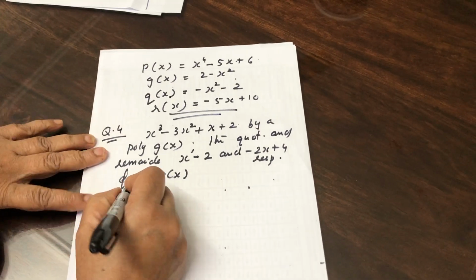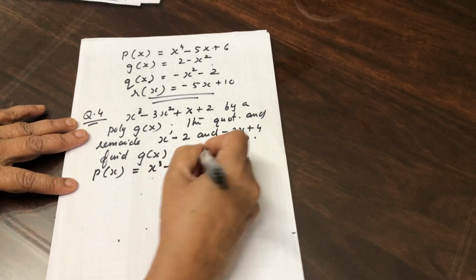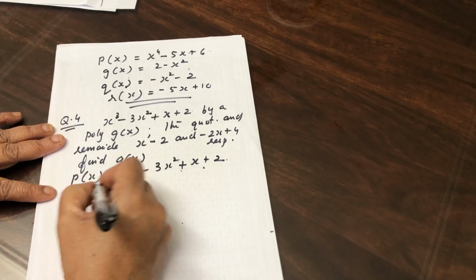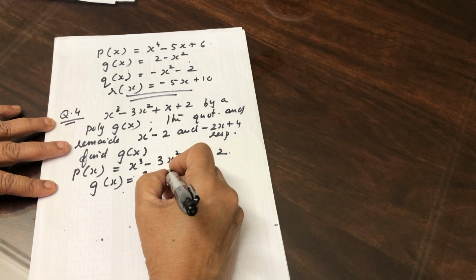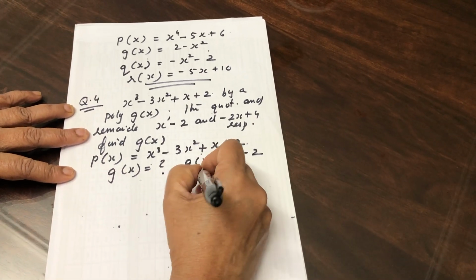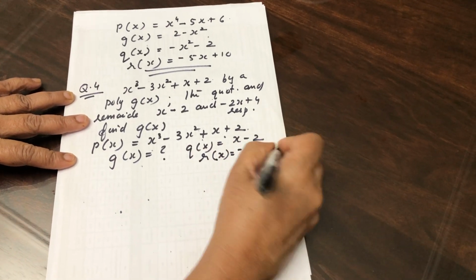So I am writing p(x) as x cube minus 3x squared plus x plus 2. g(x) you don't know, you have to find out. q(x) is x minus 2. Remainder is minus 2x plus 4.